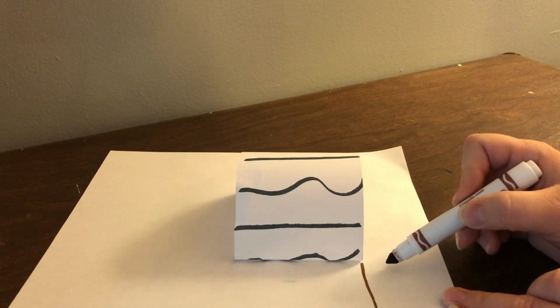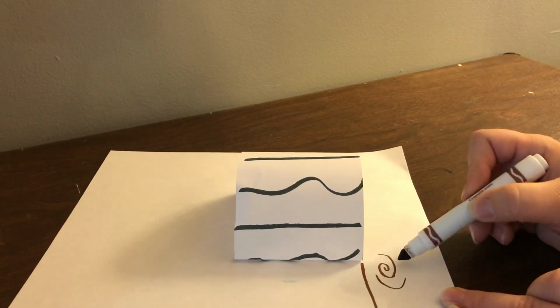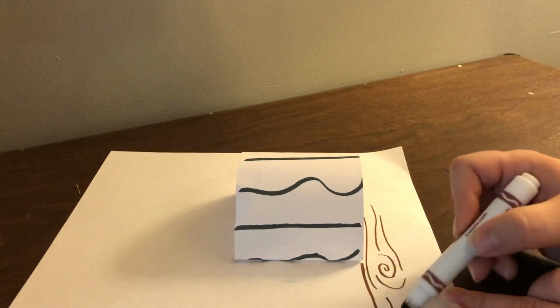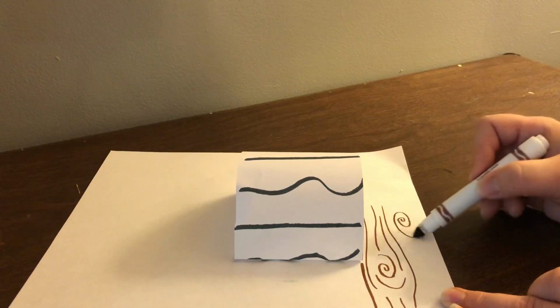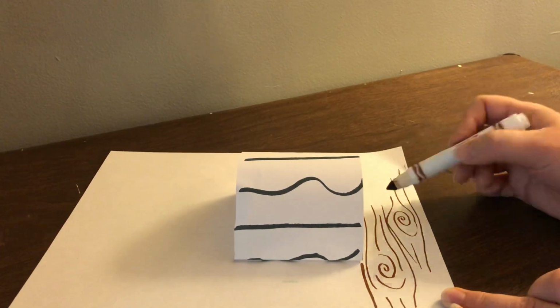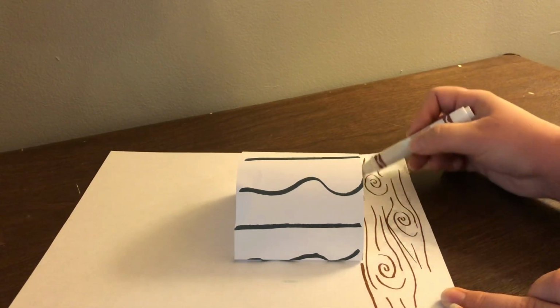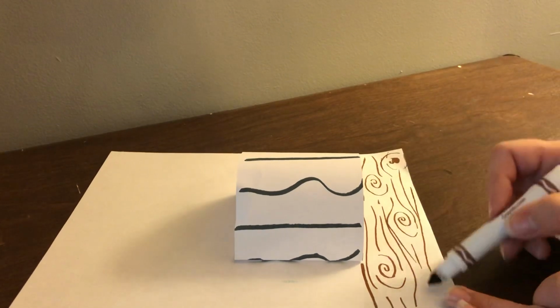You can make it super fancy with lots of lines. But I'm just going to do a curved line like this, like a snail's back. Line, line, line, lines. So curved line, lines around. Curved swirly line, like a spiral, like a snail's back, and lines, lines around.